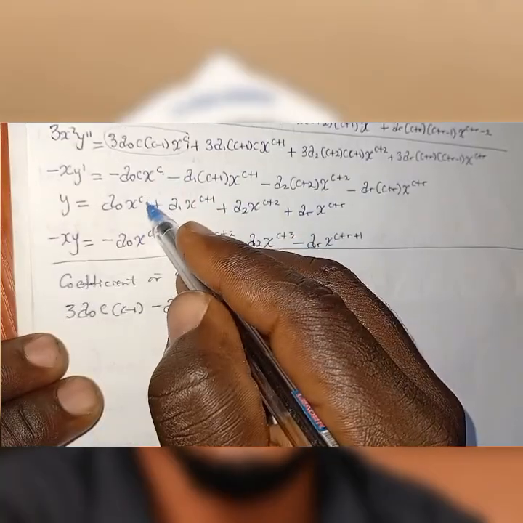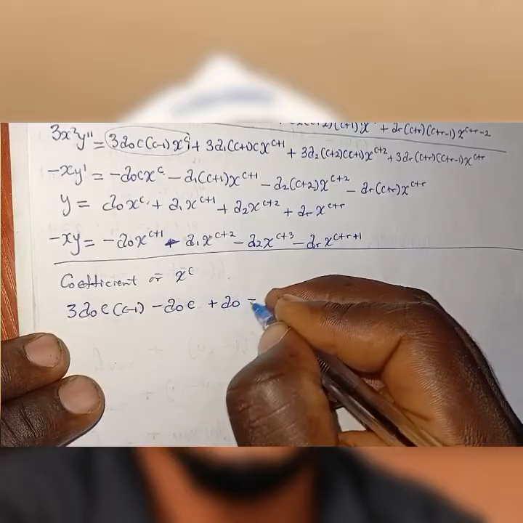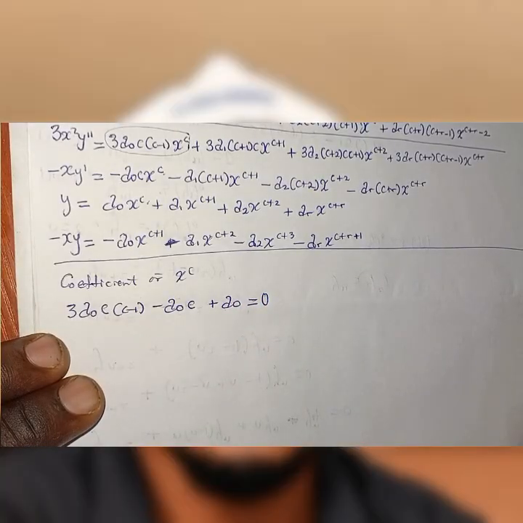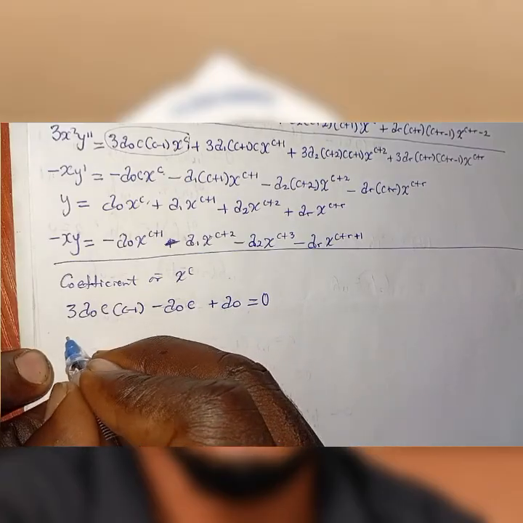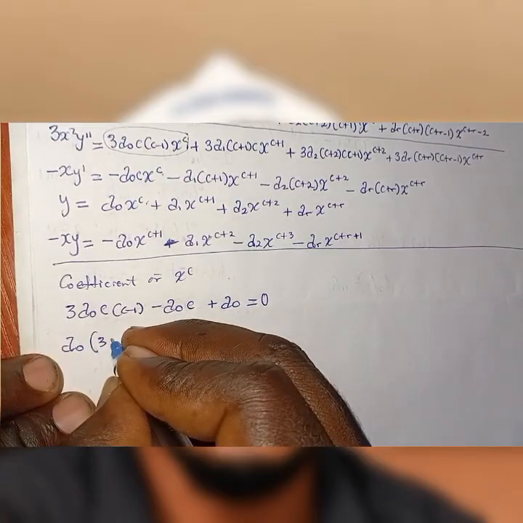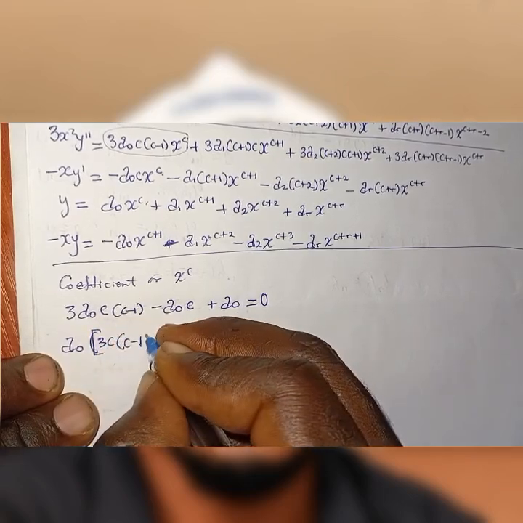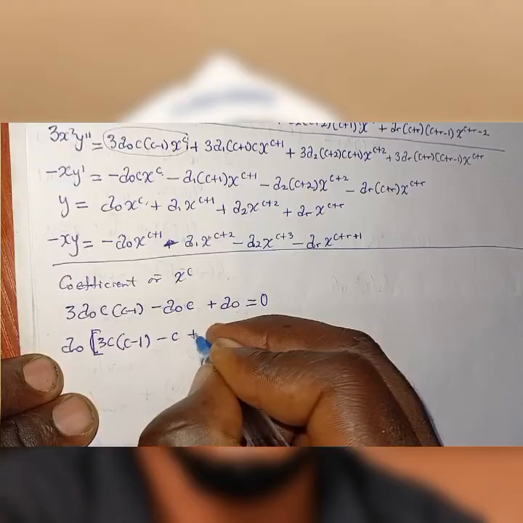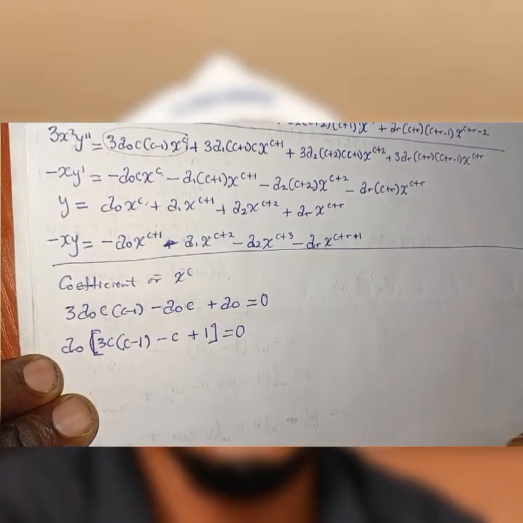We have it here, then we have it here also, plus a naught equals to 0. Now, we can see that a naught is common, so we can factorize a naught out. So which remain 3c minus 1 minus c plus 1 equals to 0.